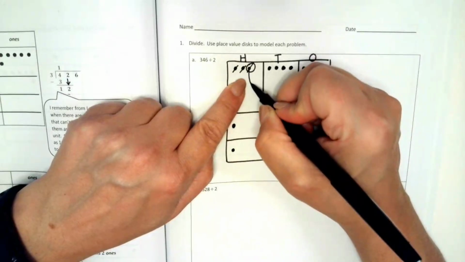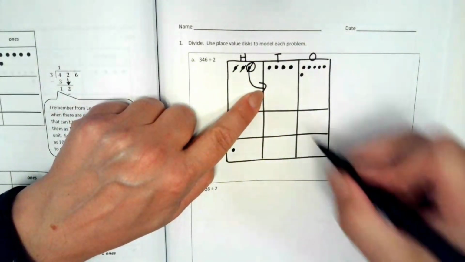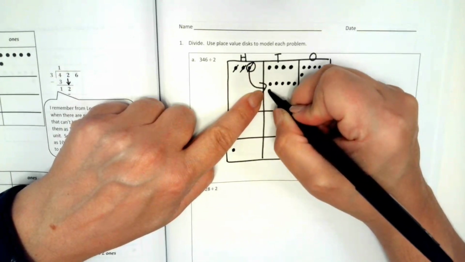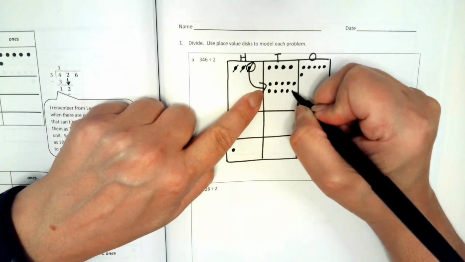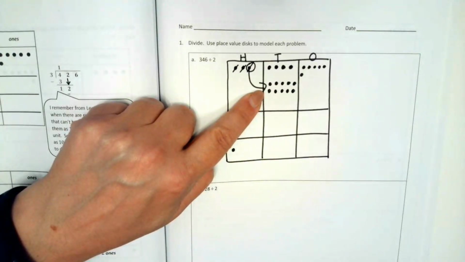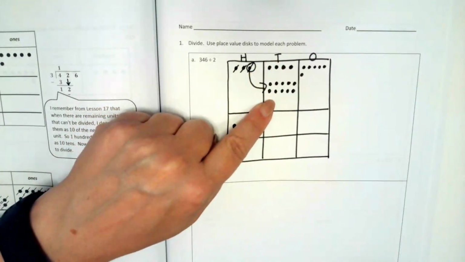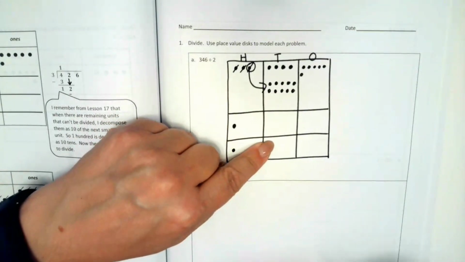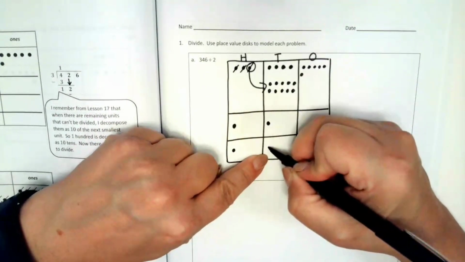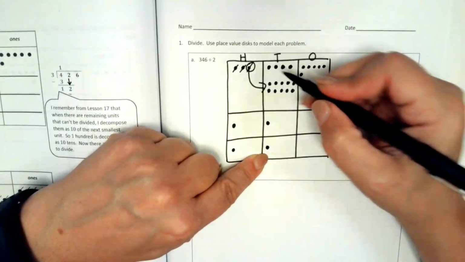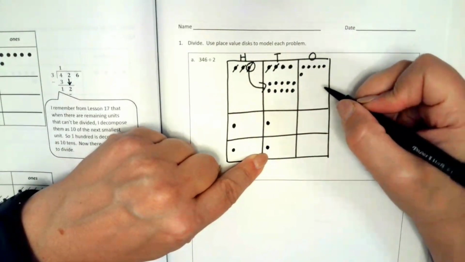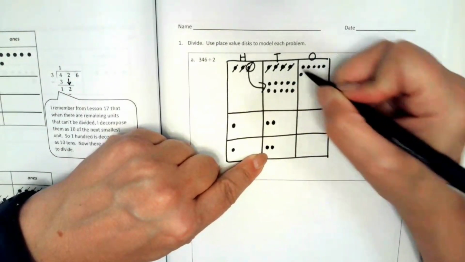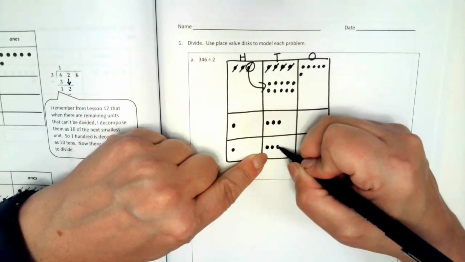So we are going to make it into 10 tens. Now we have 14 tens. We need to distribute them into the two groups. Do one at a time. One in this group and one in this group. I used 2. Cross off 2. Now let's do it again. One here and one here. Cross off 2 more.